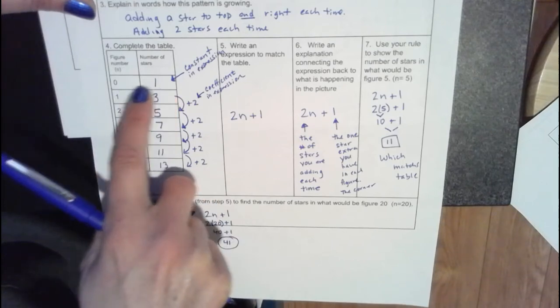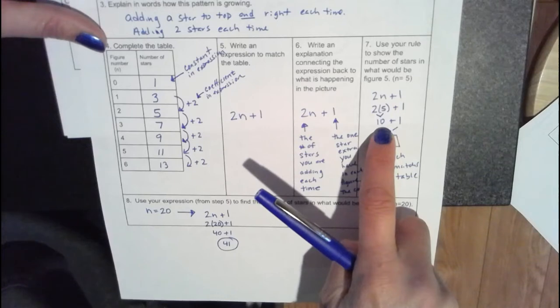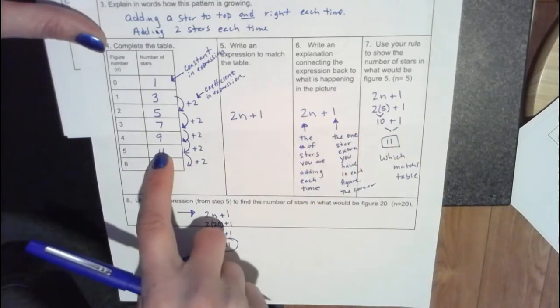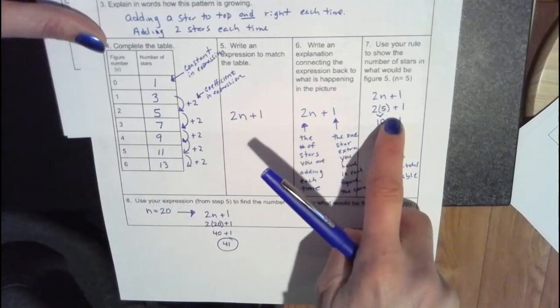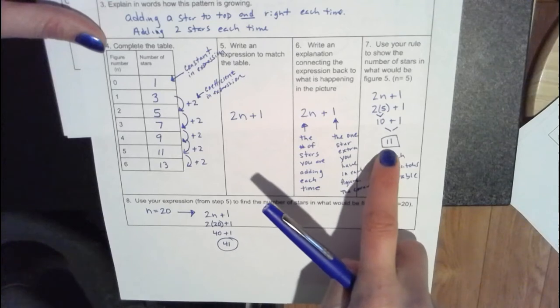What number would be across from 0? So I'm going to ask you to prove that your rule actually works. I asked you to plug in a 5. So we know that when we put in 5, we should get 11, and we're showing that the rule works. When I plug in 5 for the n, I work it out, I get 11.